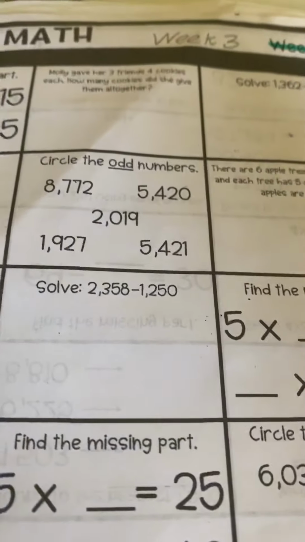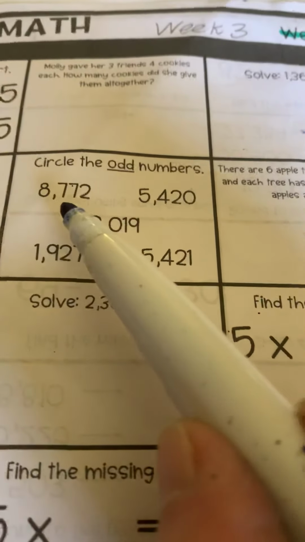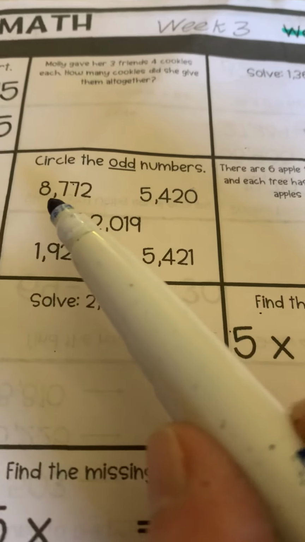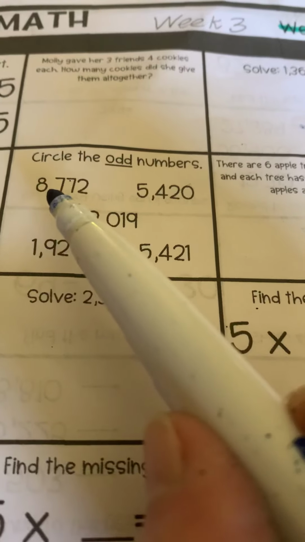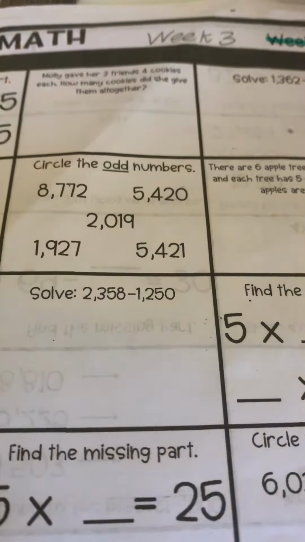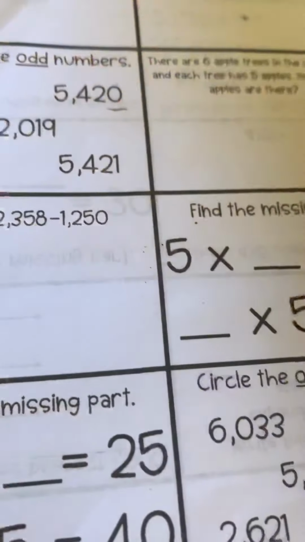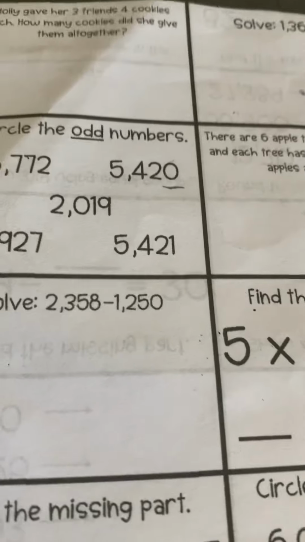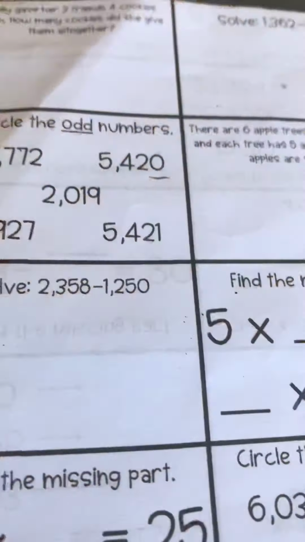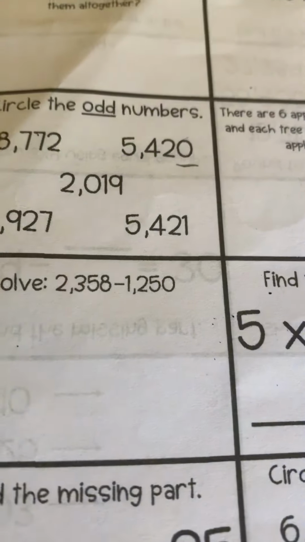The next one, so you're going to go back over here. You're going to circle the odd numbers. So are we going to circle this one? No, because it's even. We're only going to look for odd numbers, okay? So let's look at the next number here. Next number has a 0 in the ones place. If you remember our evens and our odds, 0 was an even number.